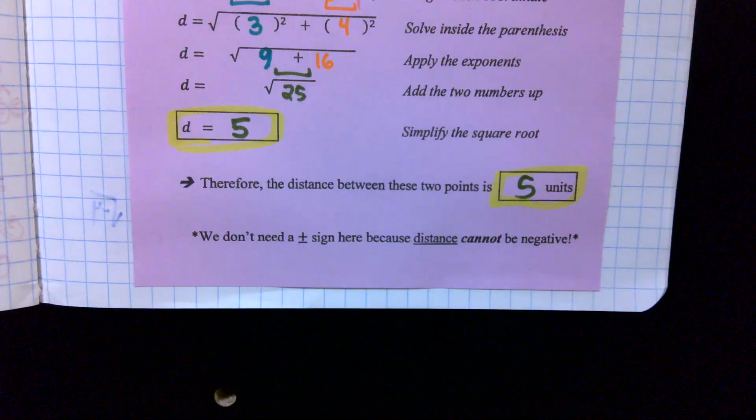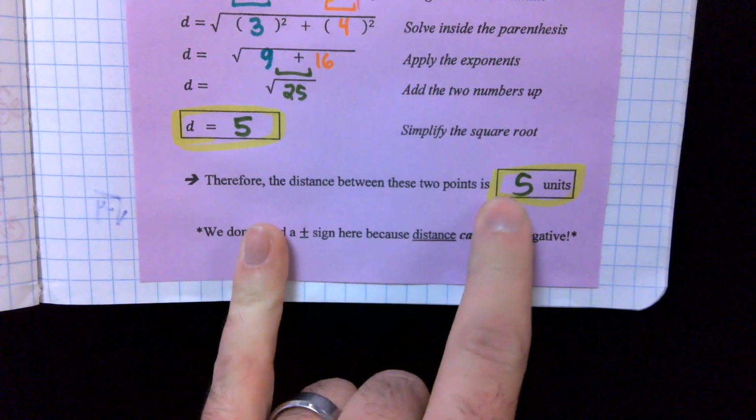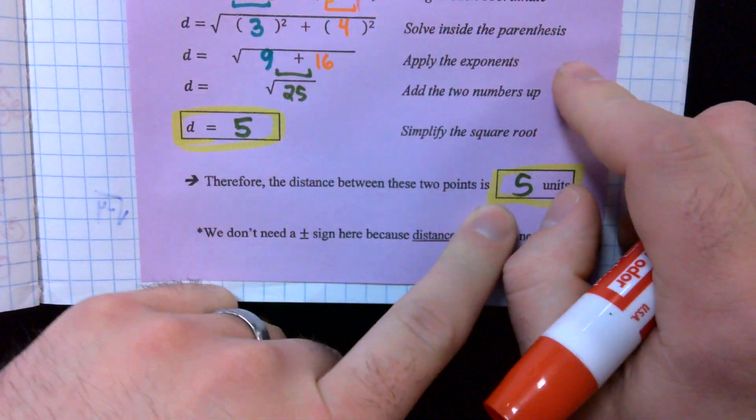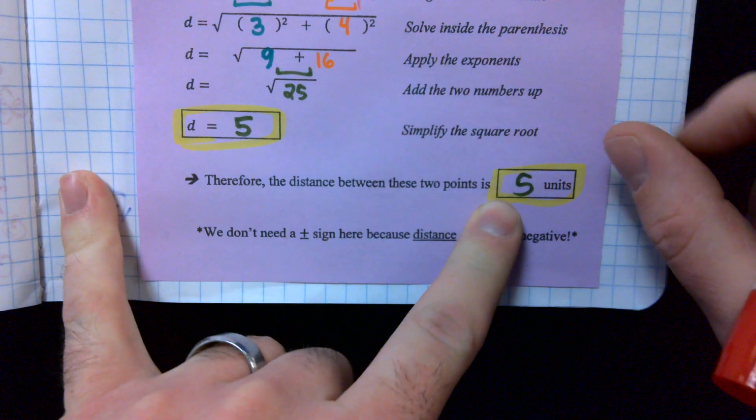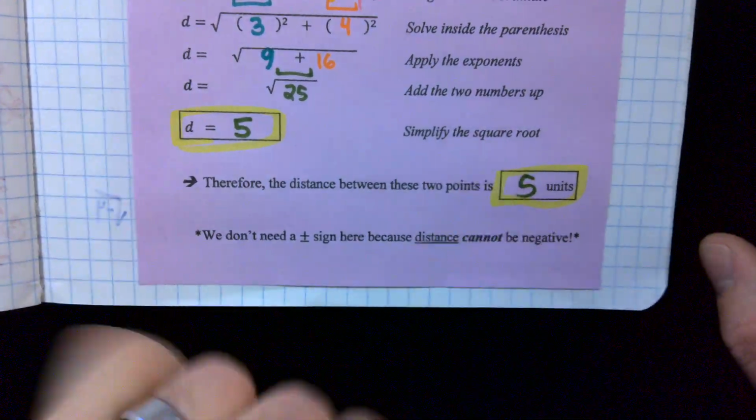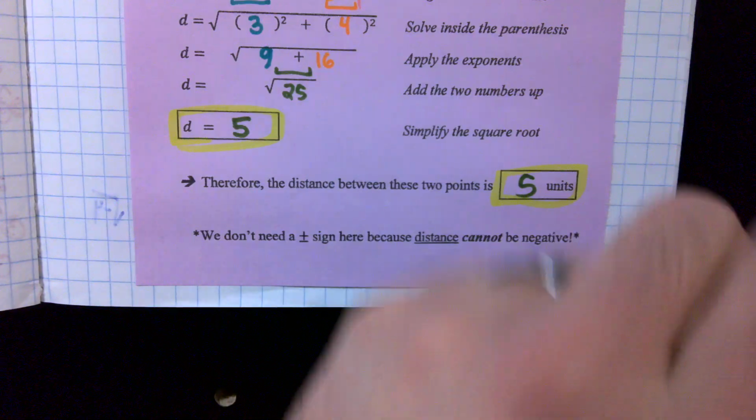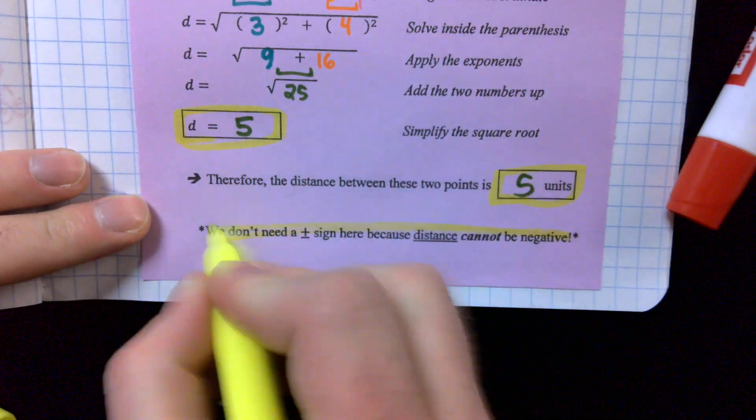Whether I go 1 mile to the east or 1 mile to the west, neither of those is negative 1 mile. It's just 1 mile in a different direction, right? So these are all the same distances. They just have a different direction to them. So whenever I'm solving for distance, I don't need a plus or minus, and I will definitely never have a minus. It'll always be positive, specifically when we're talking about distance. Go ahead and highlight that at the bottom just so we don't forget.